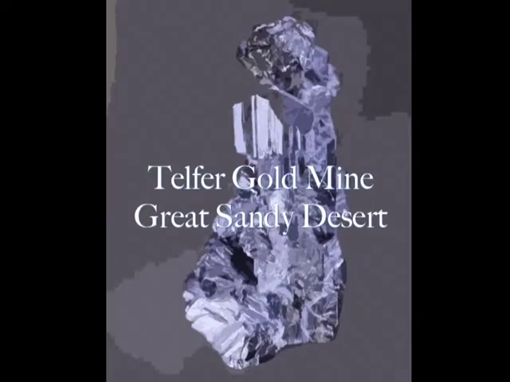So moving along to the Telfer gold mine in the Great Sandy Desert. The Telfer gold copper mine is about 485 kilometres southeast of Port Hedland. And so there was some speculation at the time of its discovery that it was the lost reef of Harold Lassiter. It's proved to be one of Australia's largest gold deposits, producing almost 6 million ounces of gold from the start of mining operations in 1977 until 2000. It's best known among collectors for its world-class chalcocite specimens.